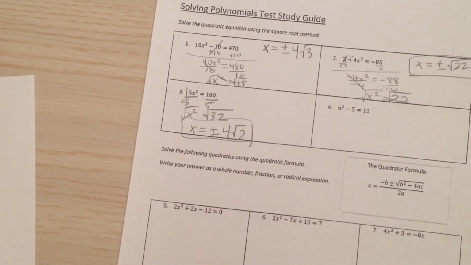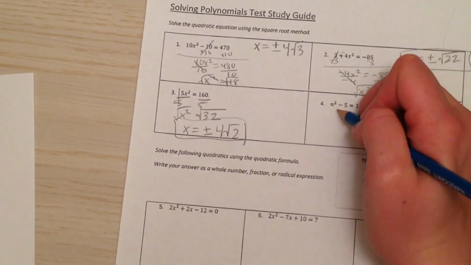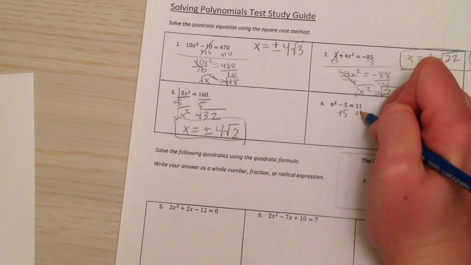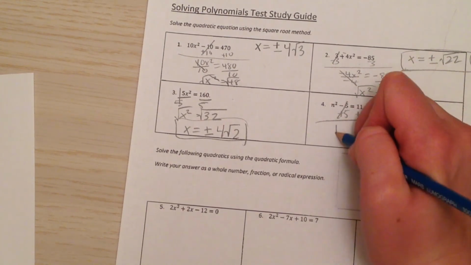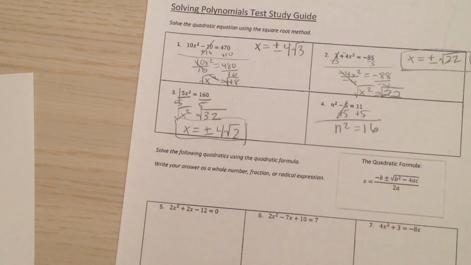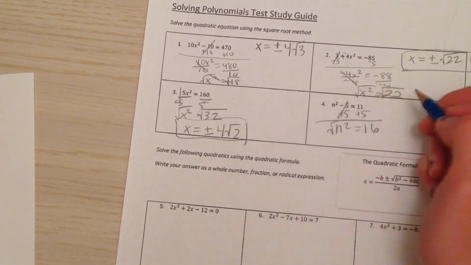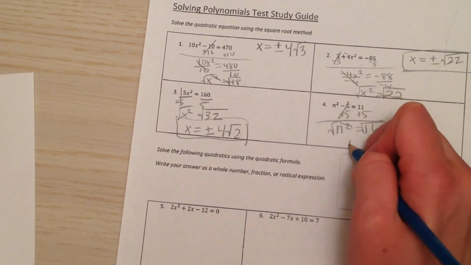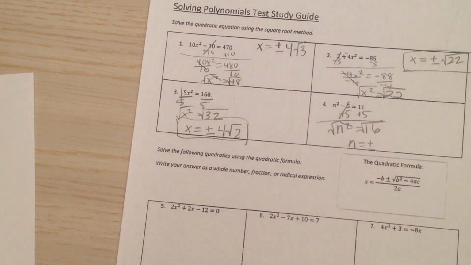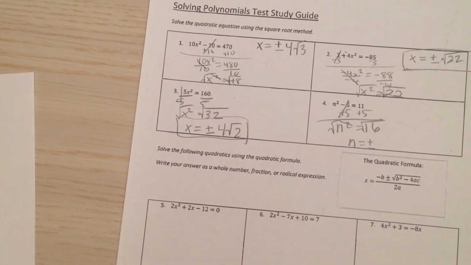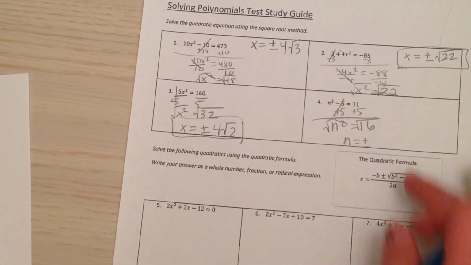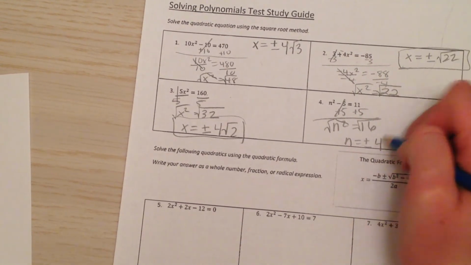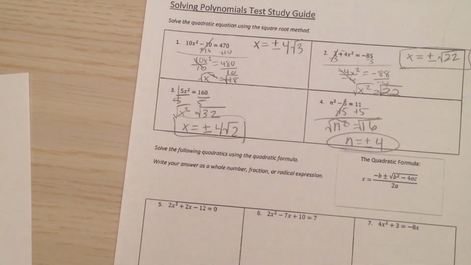All right, our next one, number 4. We've got to add this 5 to the other side. So I get n squared equals 16. I'm going to take my square root, and I don't have to do a factor tree this time because we know what the square root of 16 is. It's a perfect square. So when it is a perfect square, just tell me what that is. No factor trees needed there. So plus or minus 4.